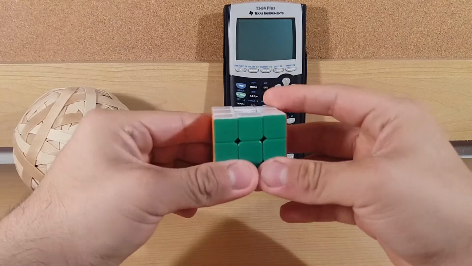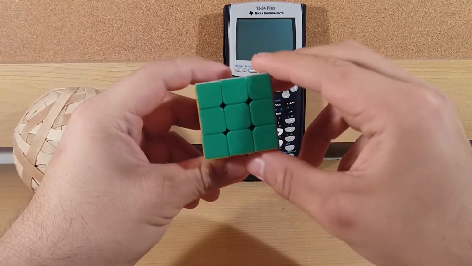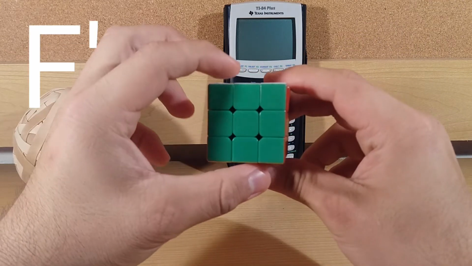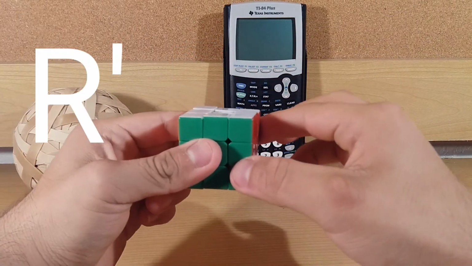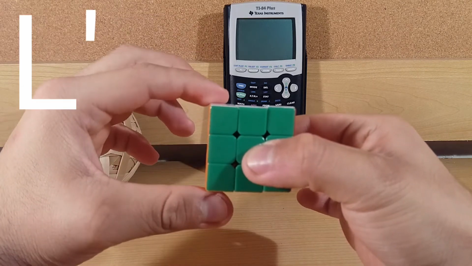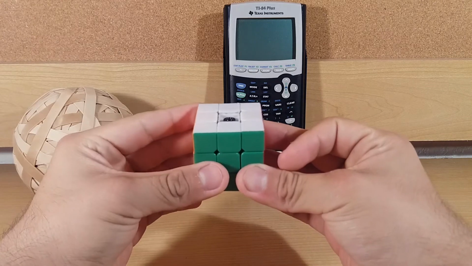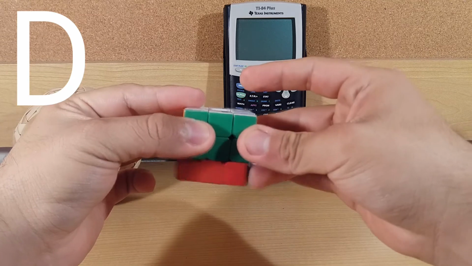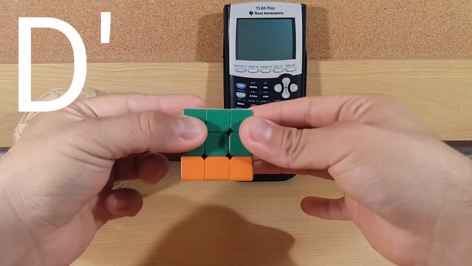You're going to need to know F and F prime. F regular is turning it this way. F prime is counterclockwise. So R is this way. R prime is downward. Regular L, you go down. L prime is up. U goes this way, and U prime this way. Regular D this way, and D prime goes this way.